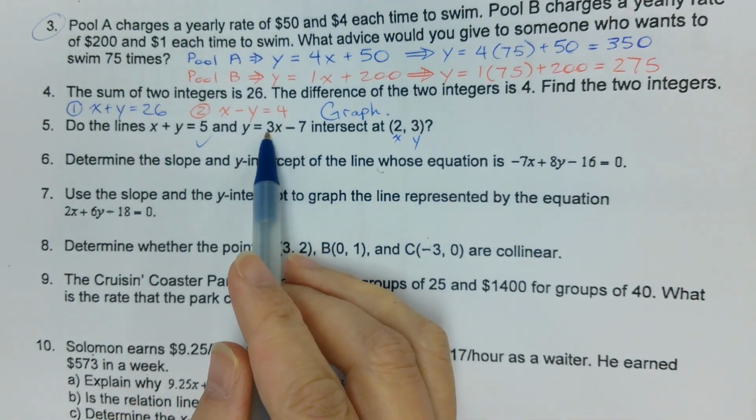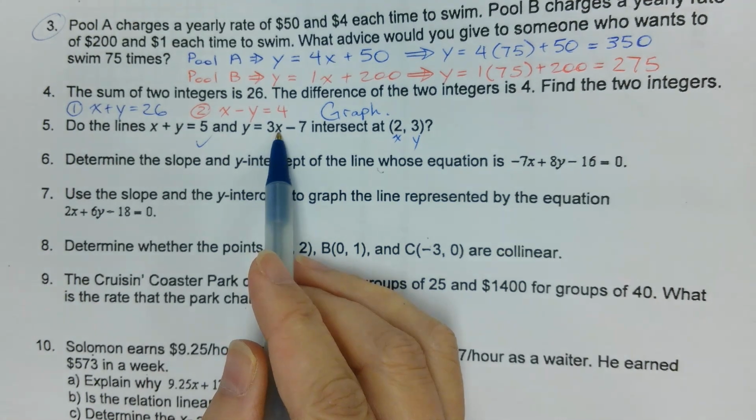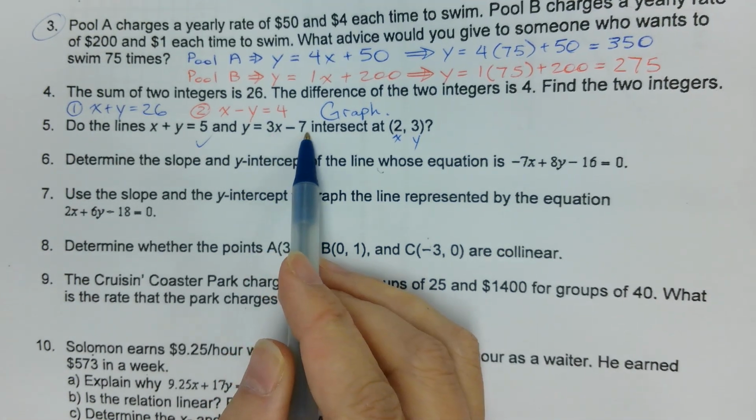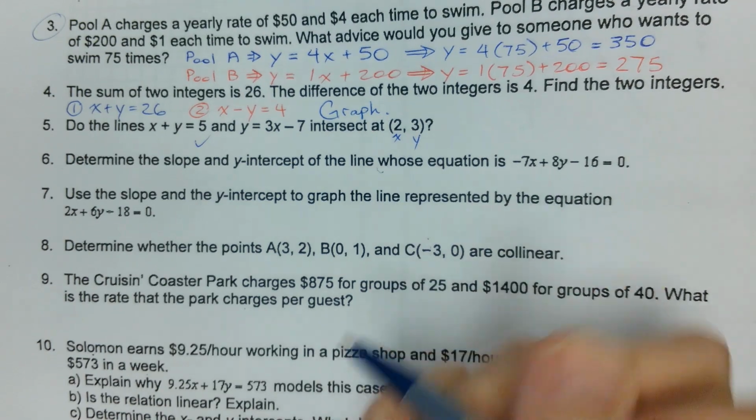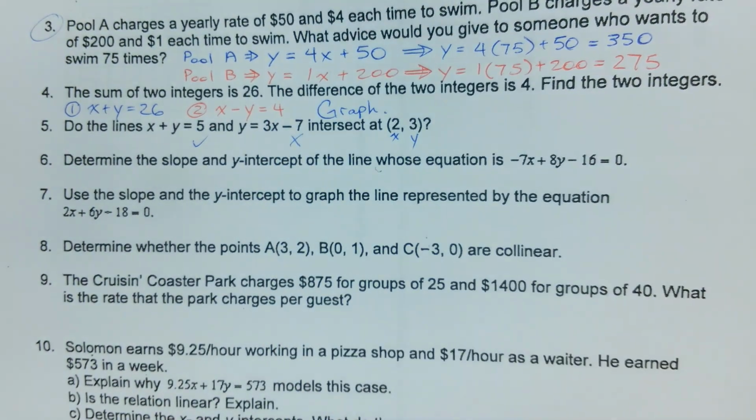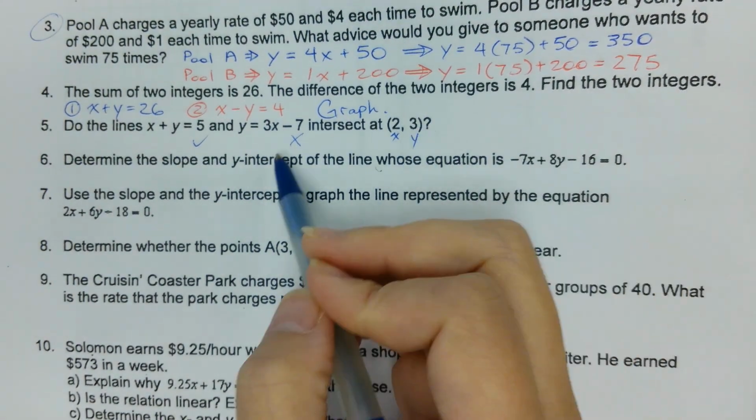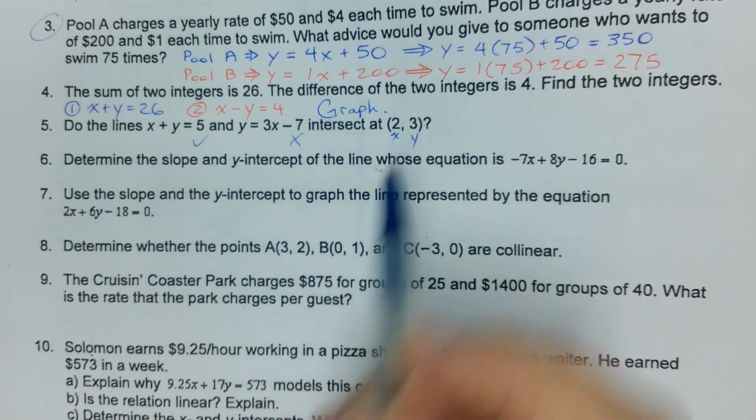But what about here? 3 times 2 is 6. 6 minus 7 is negative 1. So nope. You don't get the 3, you get negative 1. So that means they don't intersect.